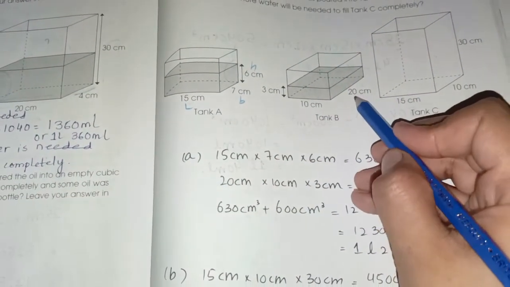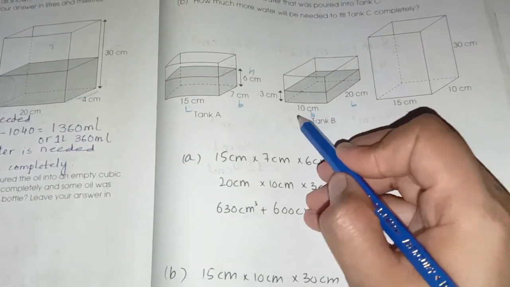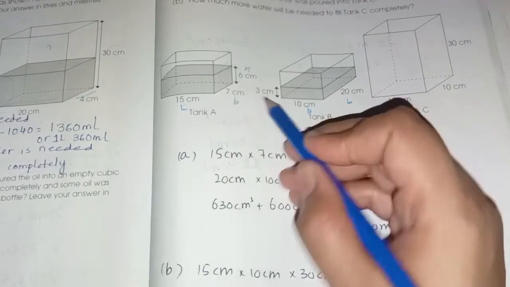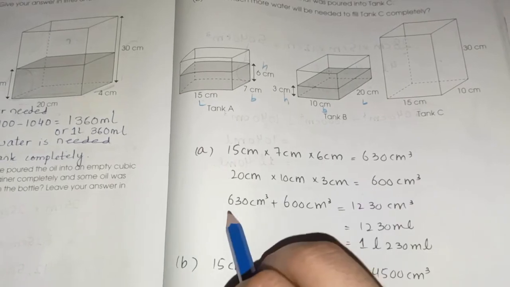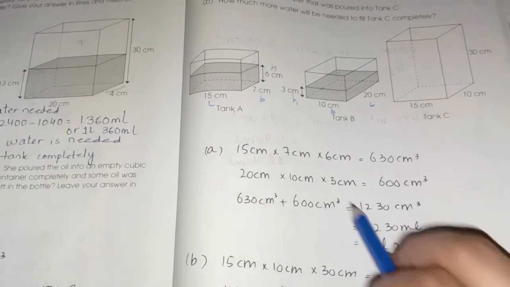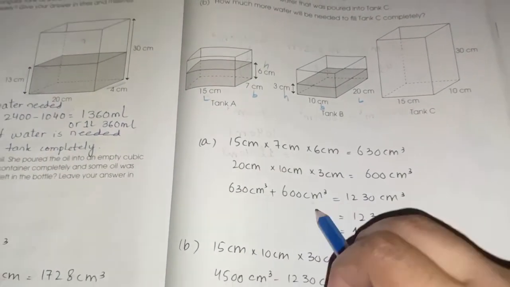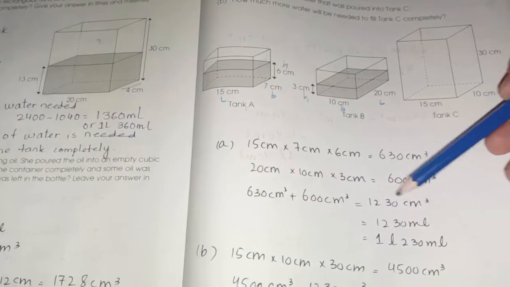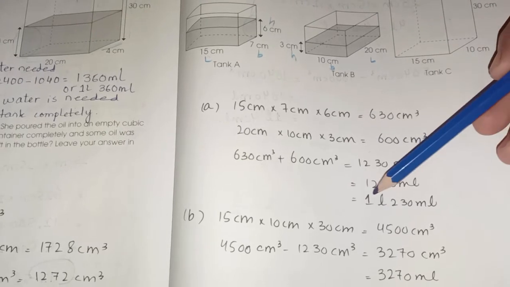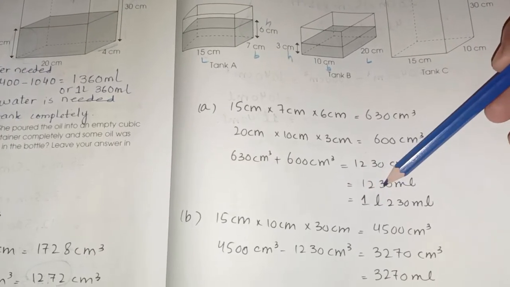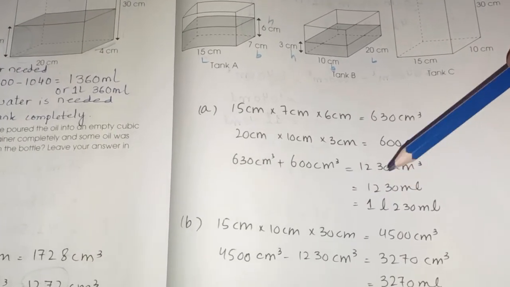We multiply the numbers, we get 630 and 600. 630 plus 600 is 1230 centimeter cube. Then we convert this into milliliter, and after milliliter we convert this into liter and milliliter.